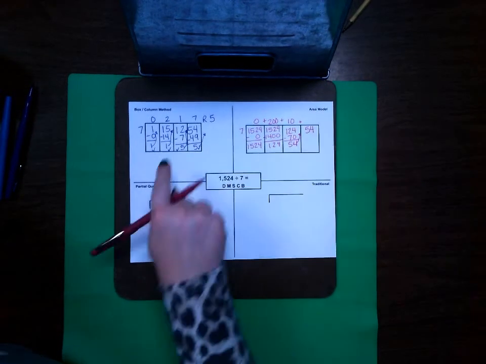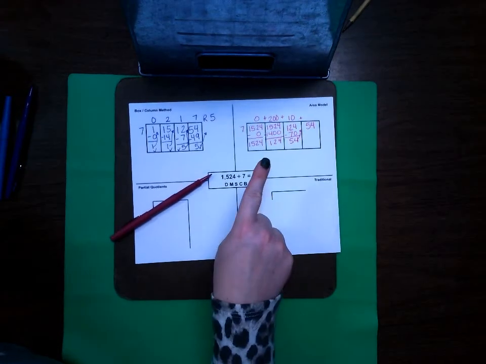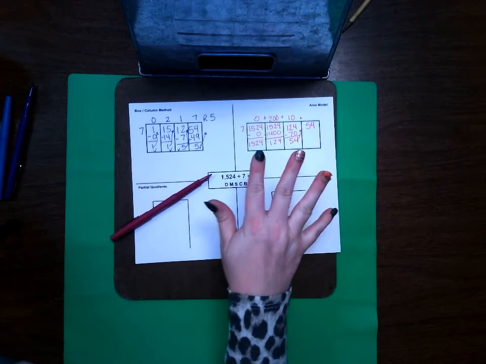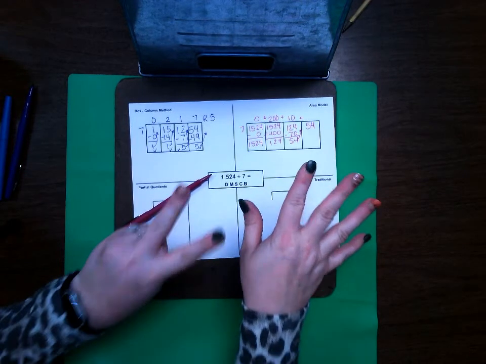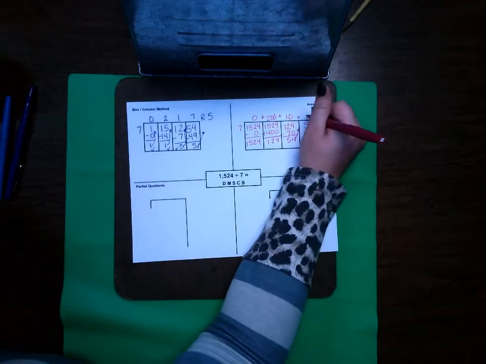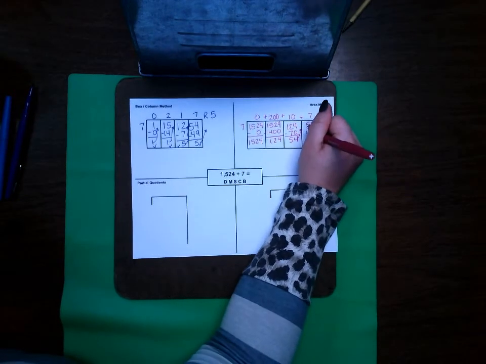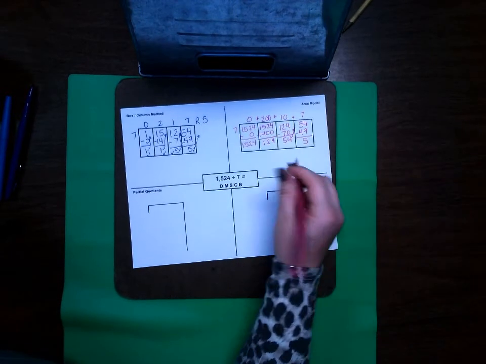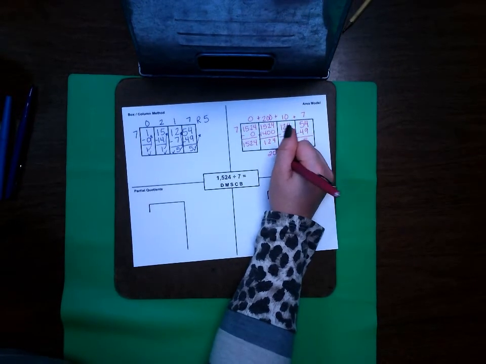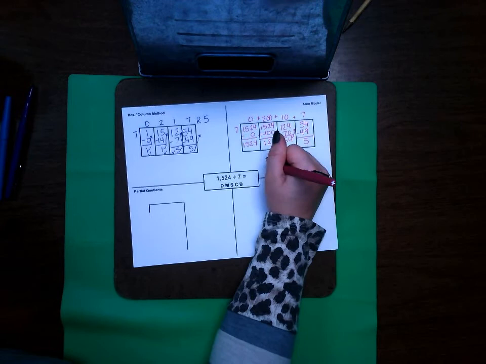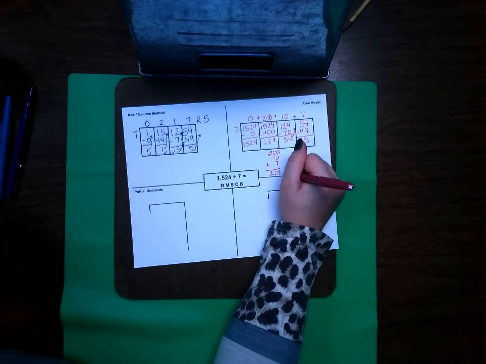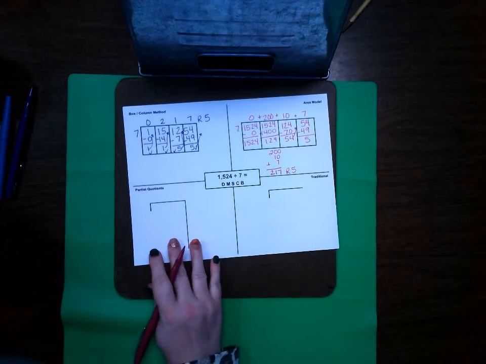And this is where I'm going to have to skip count by 7s. 7, 14, 21, 28, 35, 42, 49. So the answer is 7. 7 times 7 is 49. I'm going to subtract, and I have 5 left over. Now I'm going to add those numbers together, which gives me 217, and then remainder 5.